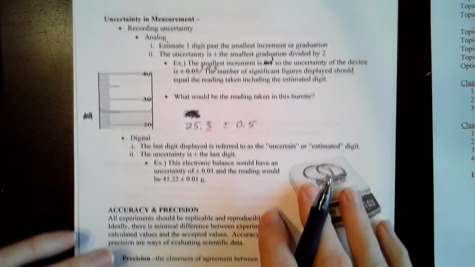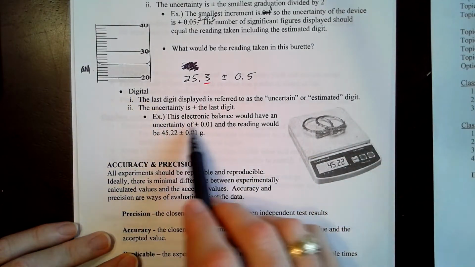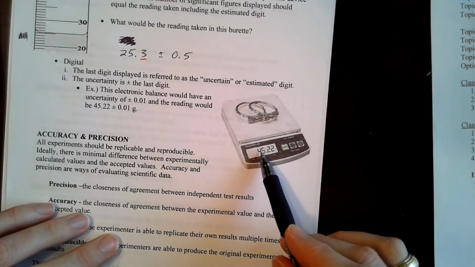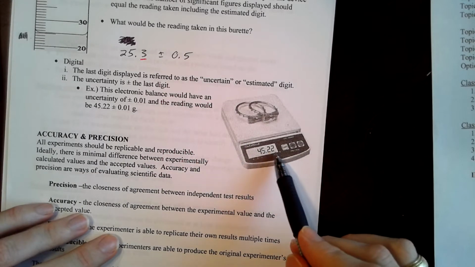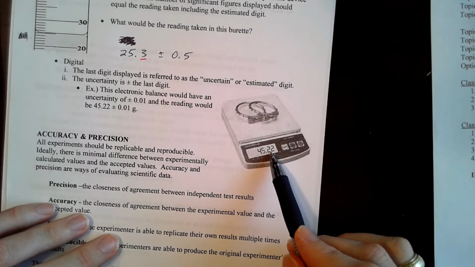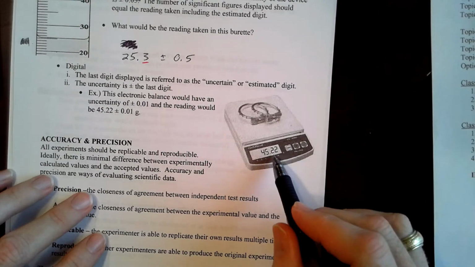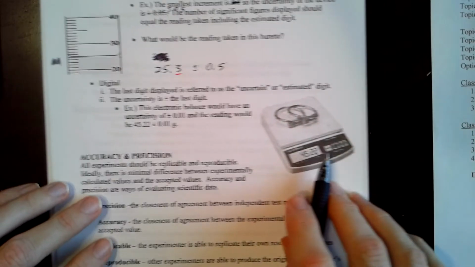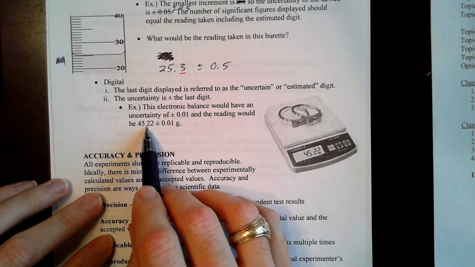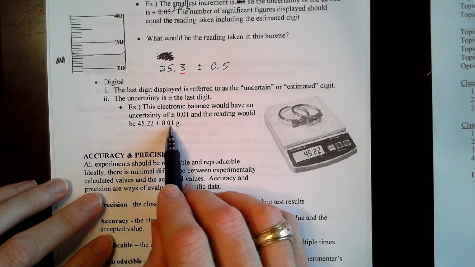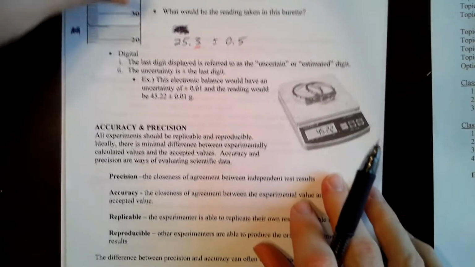Now, for a digital uncertainty, it's super easy. I won't screw it up this time. You're going to look at the last digit, and so your uncertainty for this one would be 0.01 because it has 2 decimal places. So the reading would be 45.22 plus or minus 0.01 grams. All right? So I did those examples for you.